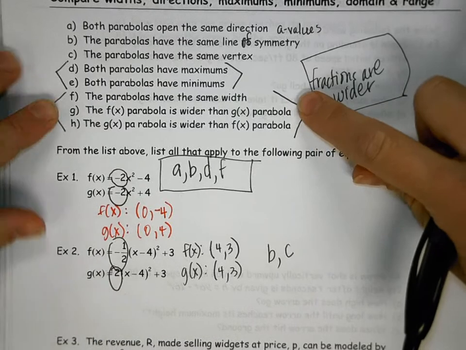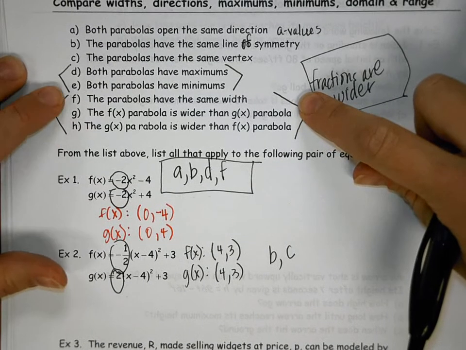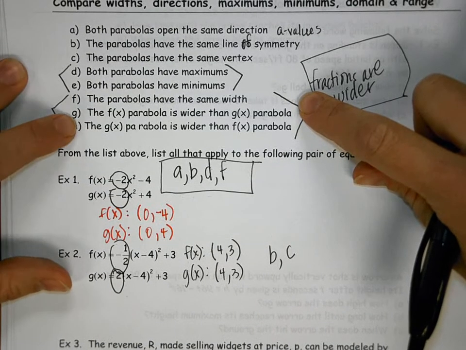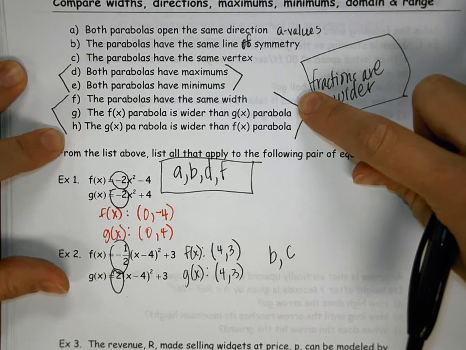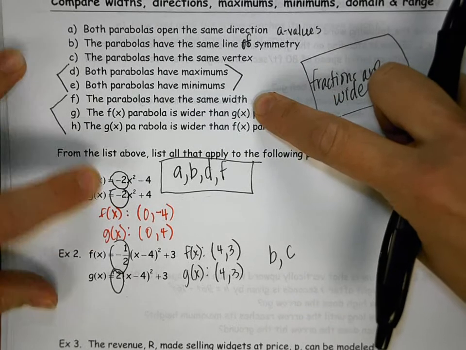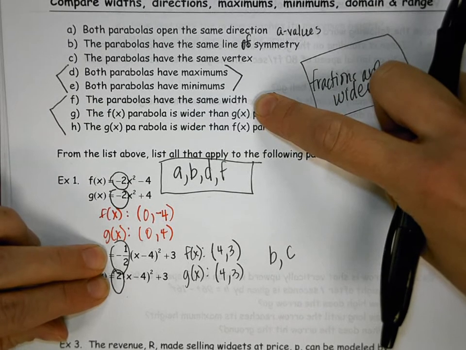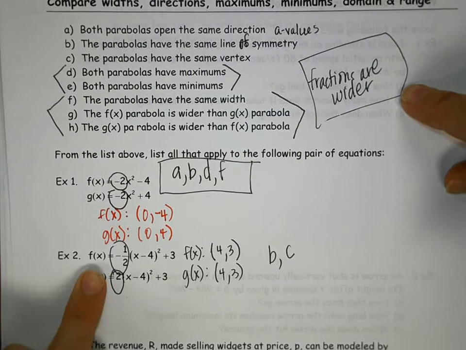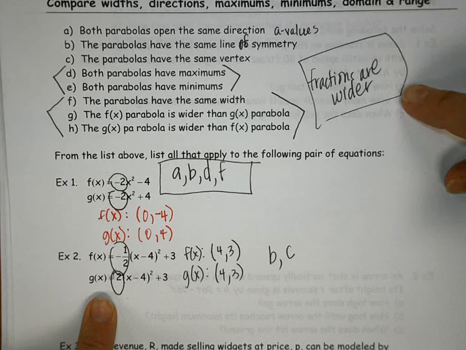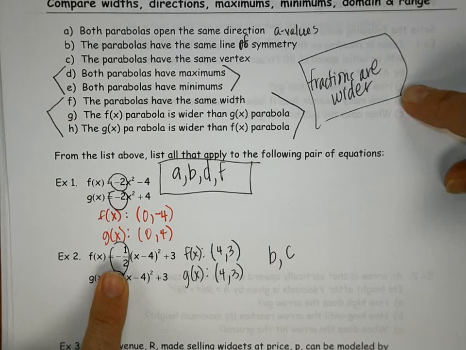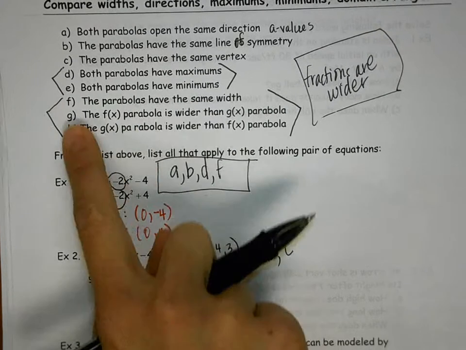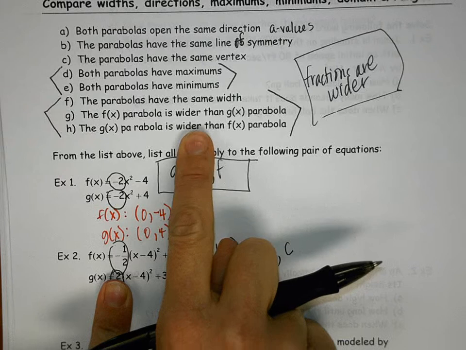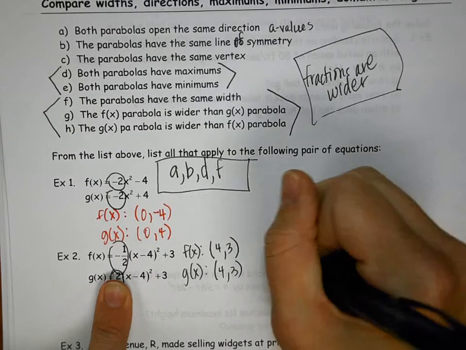Okay, so now we're looking at F, G, and H. You can only choose either F or G or H or none of them. This says the parabolas have the same widths. Are these the exact same numbers in front? No. And we said that fractions are wider. So which one's wider, F of X or G of X? F of X has the fraction, so F of X is wider. So that means G, and that's your answer.